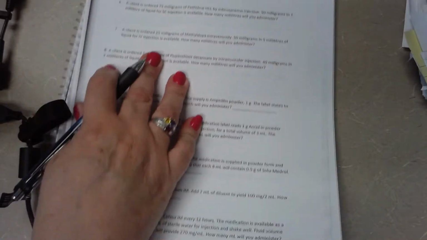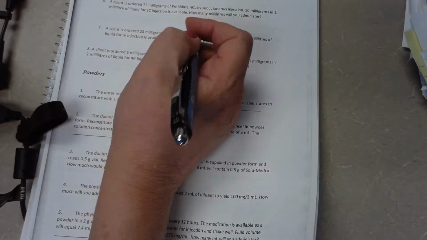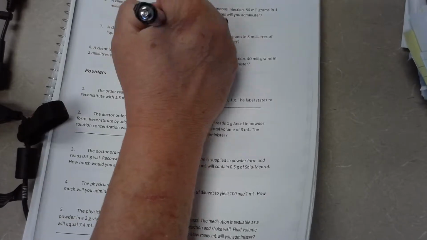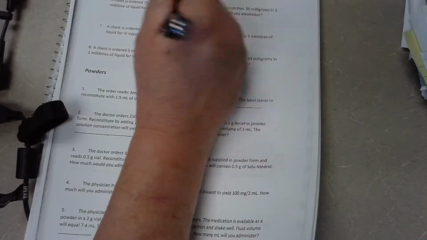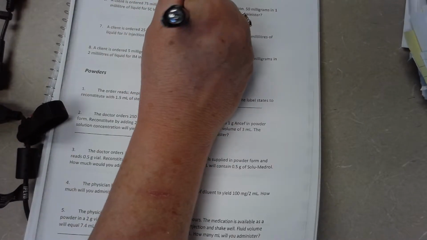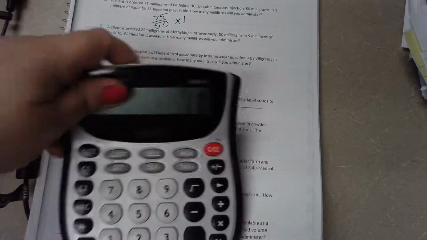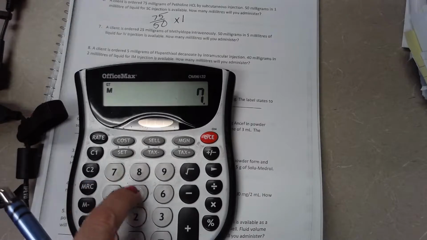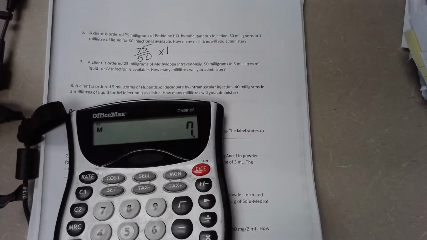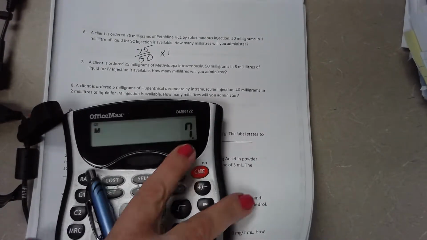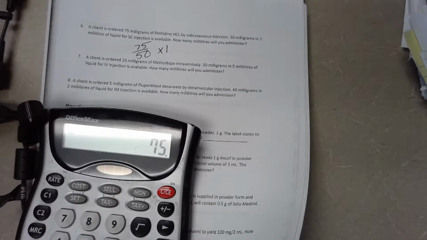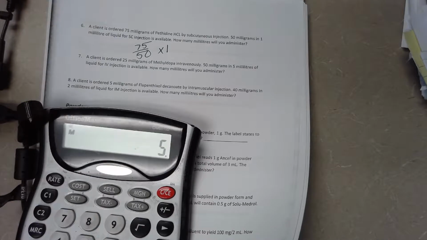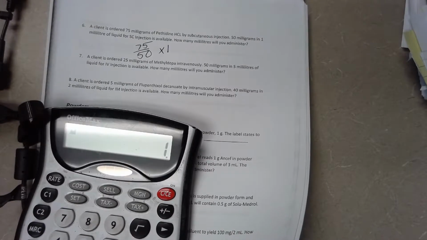Okay, client is ordered 75 milligrams. That's what we want. Available is 50 milligrams in 1 milliliter. That's what we got. 75, make sure you can see that. 75 divided by 50 times 1, 1.5.